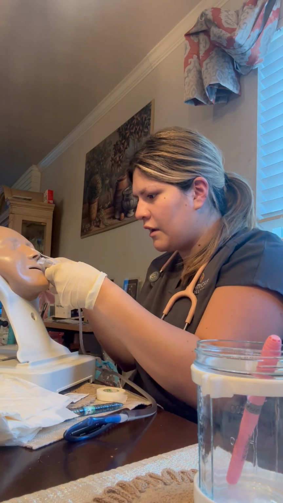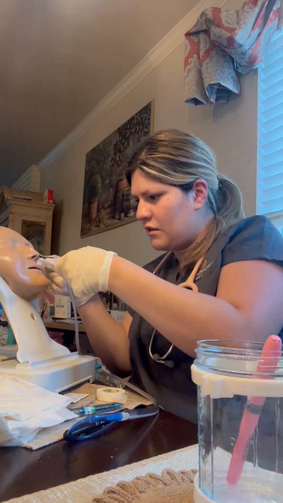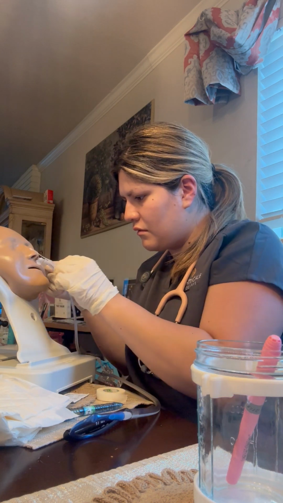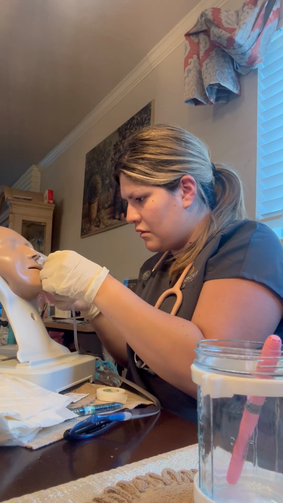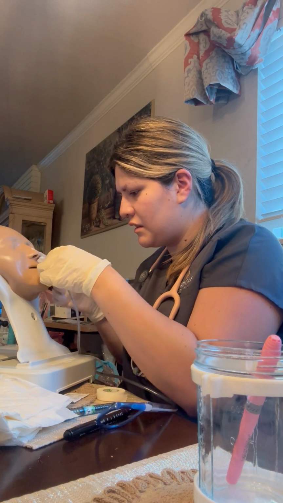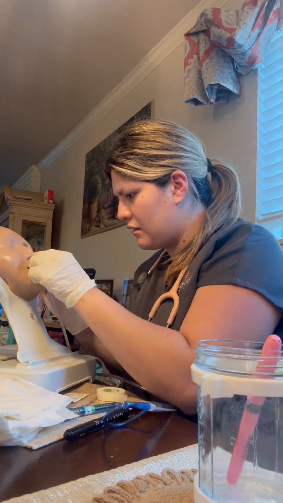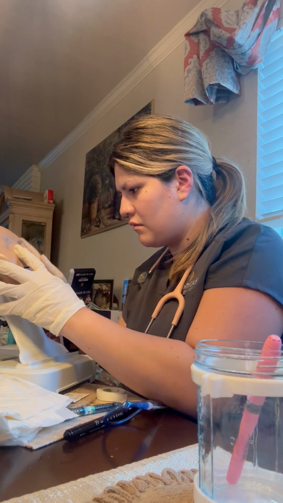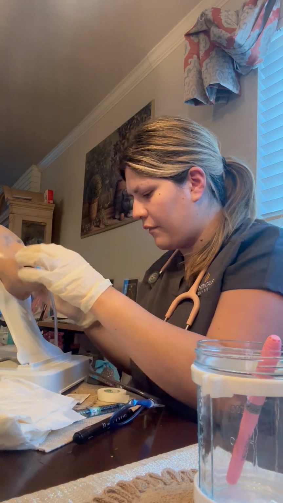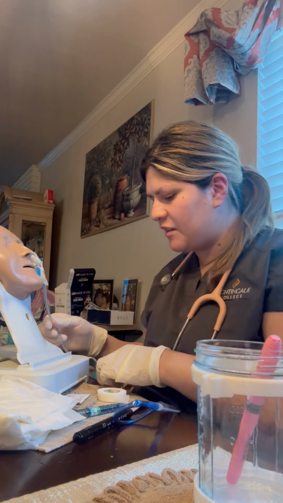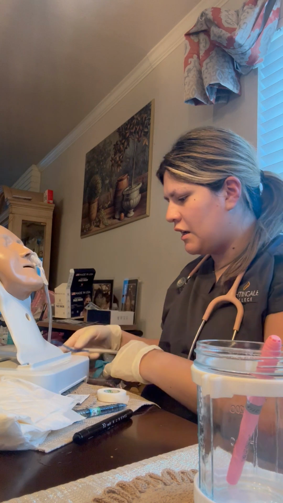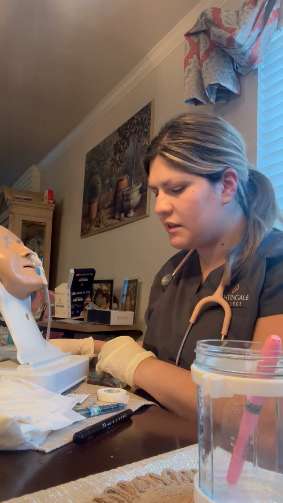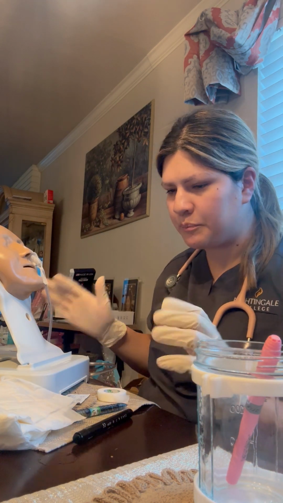Then you're going to go around. Okay. And then you would safety pin it to the gown. However, we don't have safety pins.